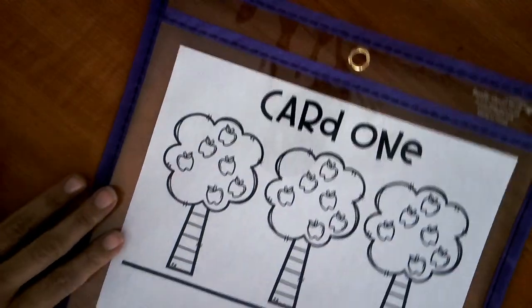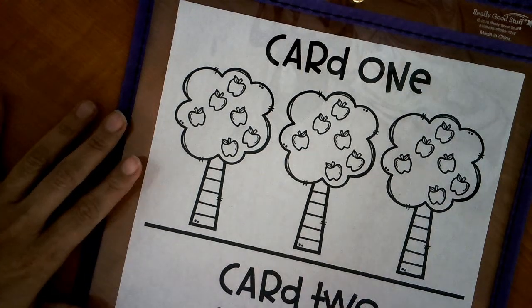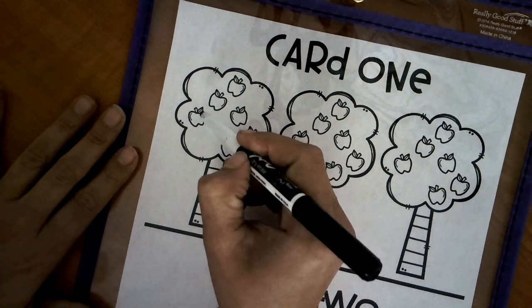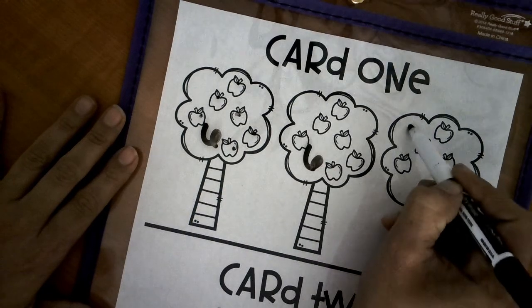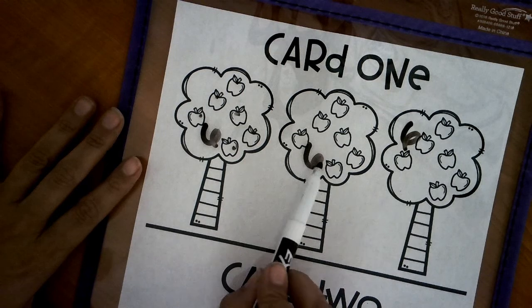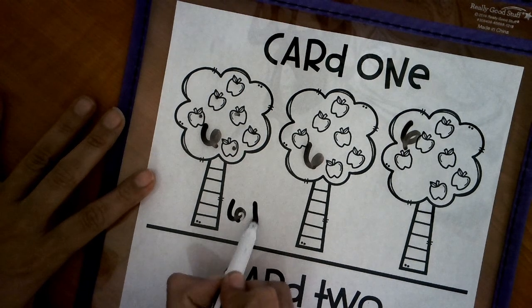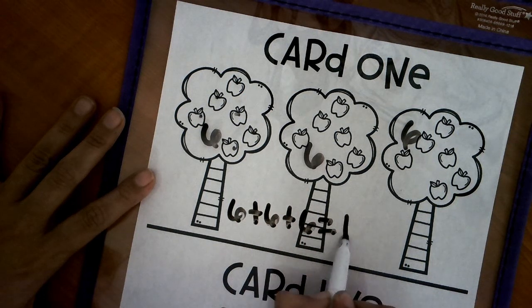Okay, here I have 3 trees or 3 groups, and I need to count the apples. 1, 2, 3, 4, 5, 6. There's 6 here, 6 here, 6 here. Well, guess what? We have our repeated addition. 6 plus 6 plus 6. 6 plus 6 plus 6 equals 18.